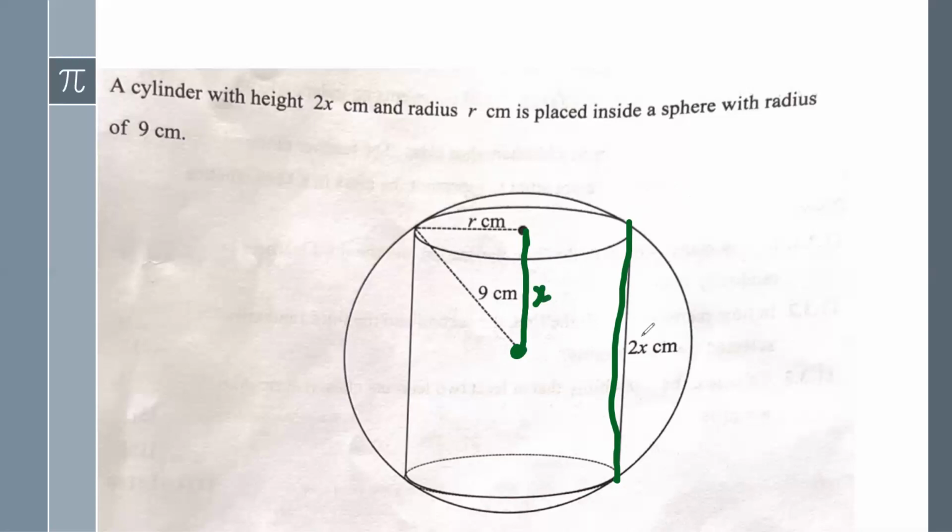And where do I get the x? It is half of 2x, the actual height of the cylinder. So that should tell you that you're going to have a right angle there, and you could then use the theorem of Pythagoras to find the radius in terms of x.